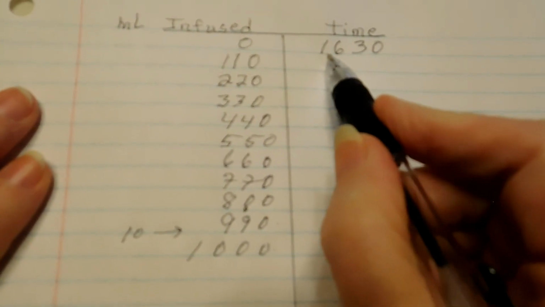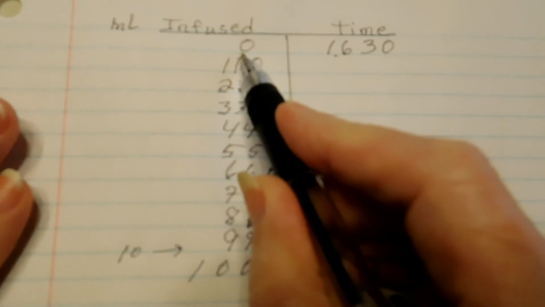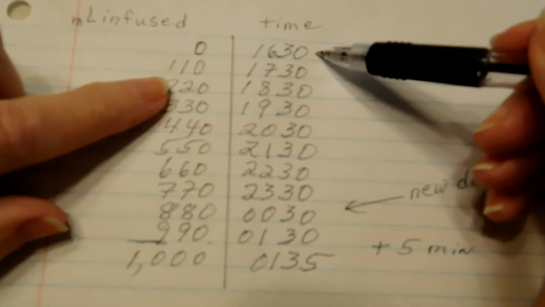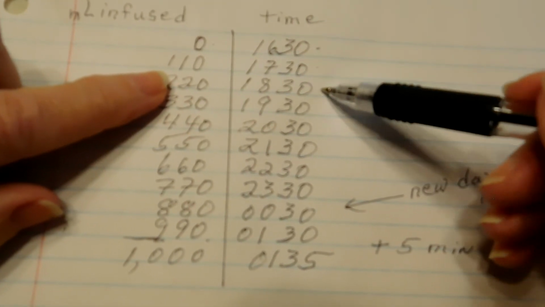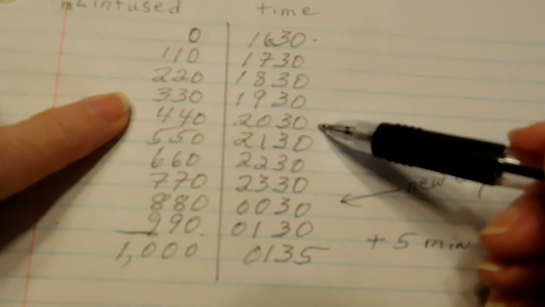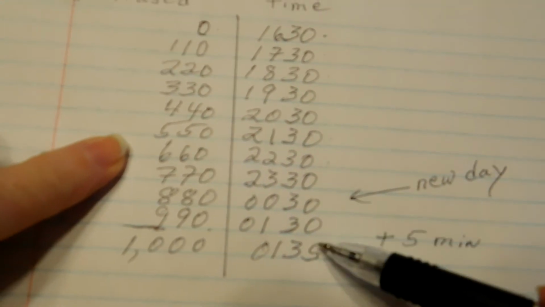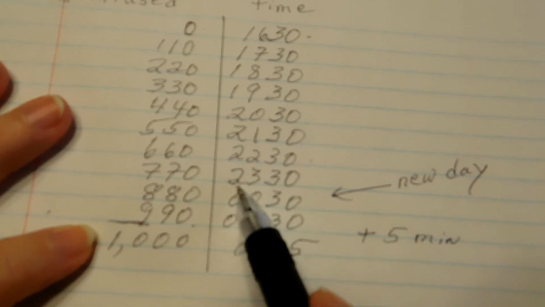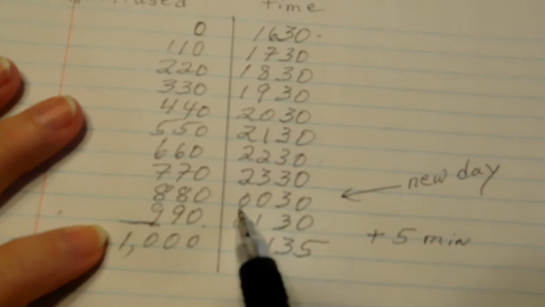If our start time is 0 milliliters infused and it is 1630, which is our current time, then all you would need to do is put in your hours. So 1630, 1730, 1830, 1930, 2030, 2130, and just go on down and mark it. And now we have a new day from 2330, and remember, we don't have 2430.